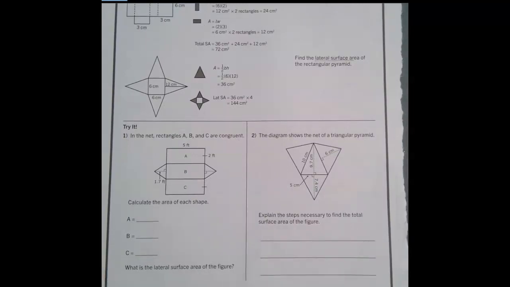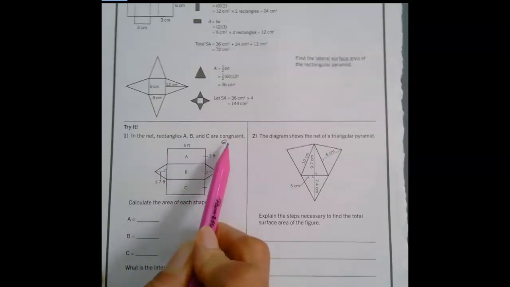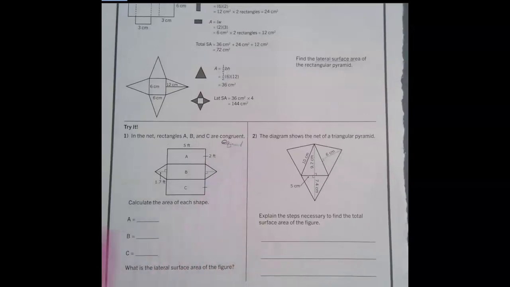So let us look at this one. If we look at this first problem, it says that in this net, rectangles A, B, and C are congruent. That means that all three of these are equal. They're the same. Okay? That means their dimensions are the same. And we know that to find the area of rectangles, we must use base times height. So therefore, if we're looking at this, the base of each one of these is 5. And then the height of each one of these would be 2.